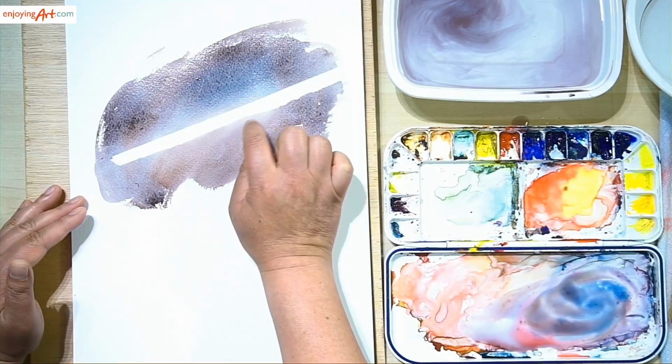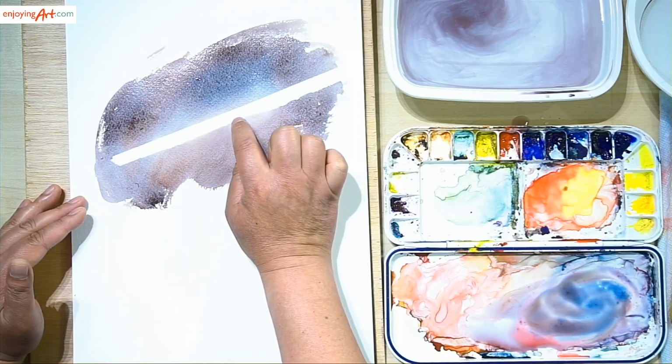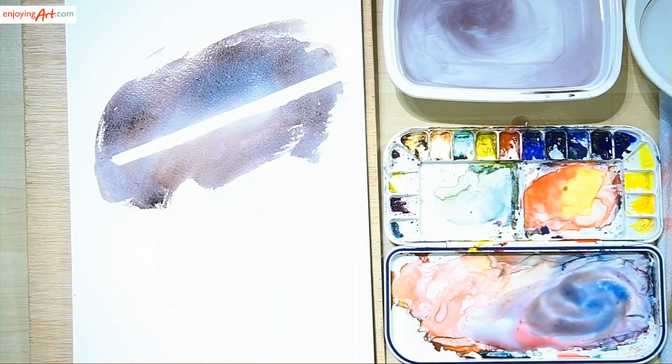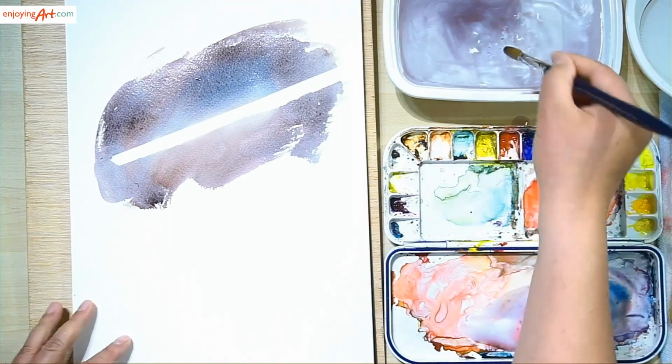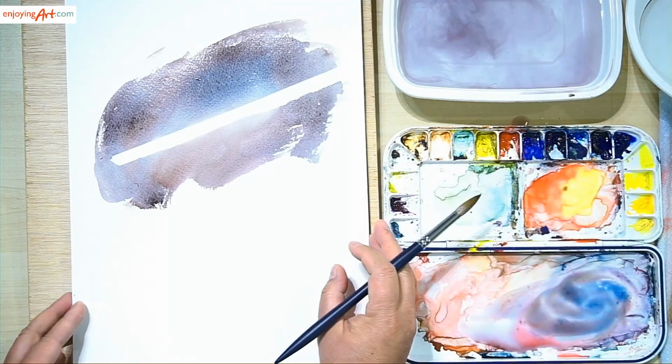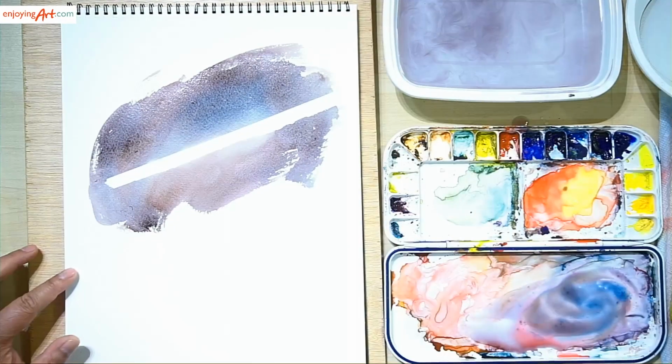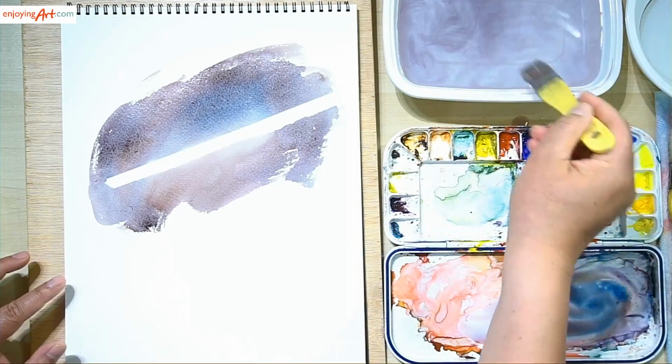So you can see over here in this area the edge is a little bit softer, but when you look over here, the edge is a little bit sharper. How are we going to make this edge have a little more rhythm? Let's take a look. Over here, I'm going to use this 1-inch flat brush.